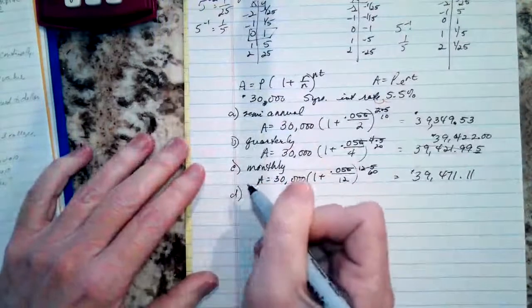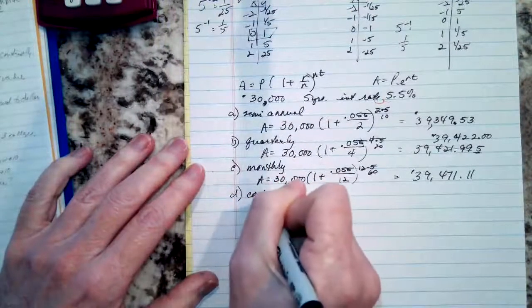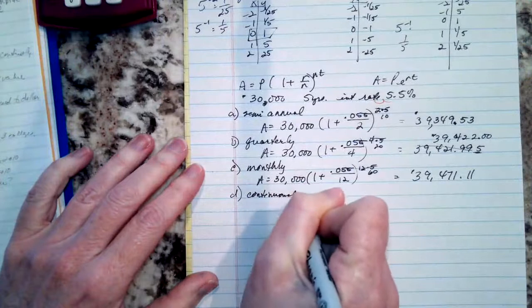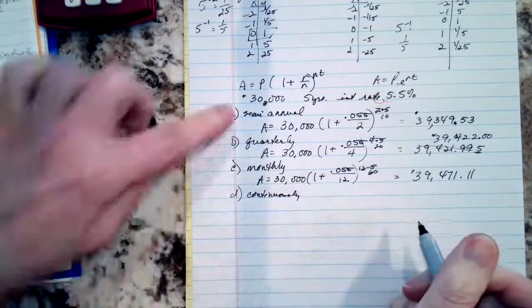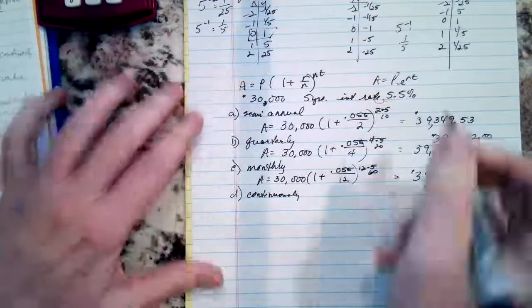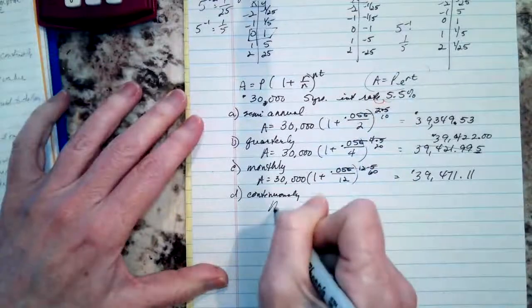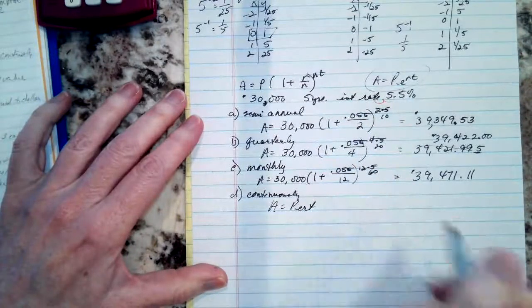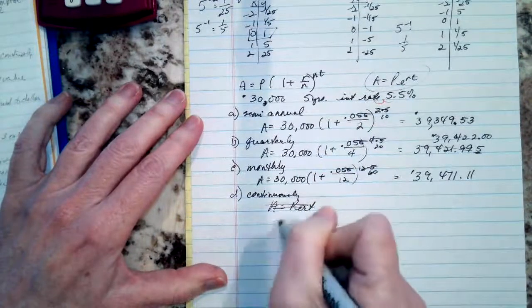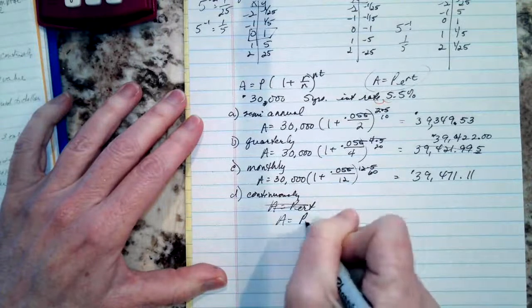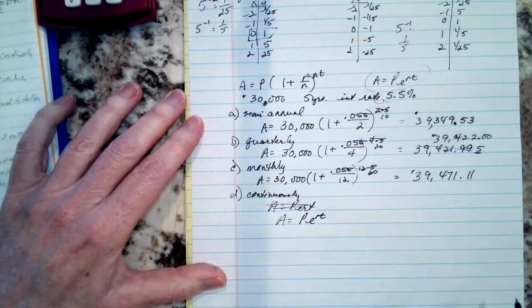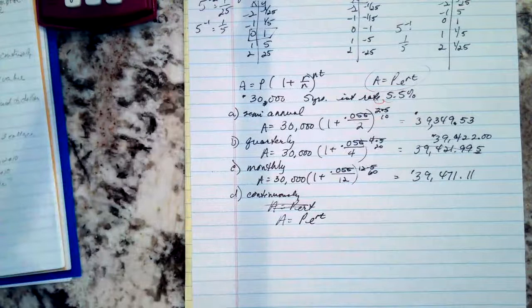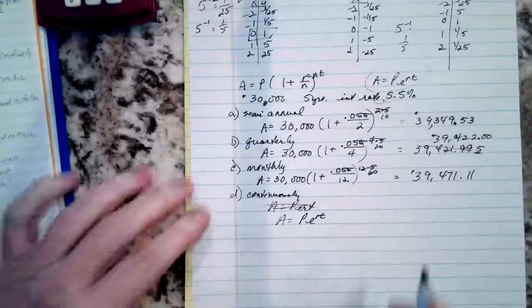And then finally, we're looking at what's called continuously compounded. Continuously compounded. That is not this formula. Now we're going to use this formula. A equals PERT, although it's not. A equals P times E raised to the RT. But my classes that have to memorize this, I just tell them it's PERT.